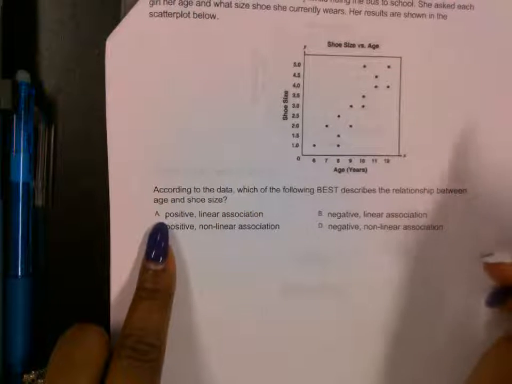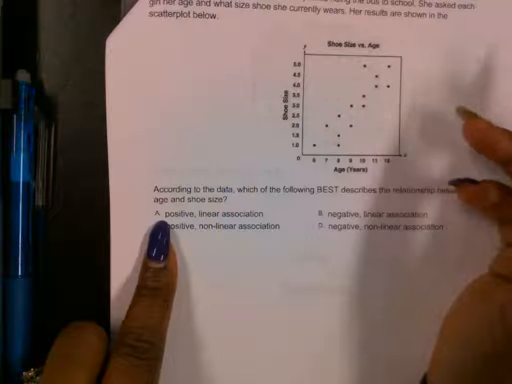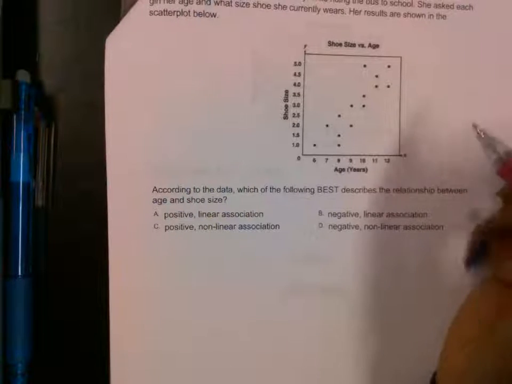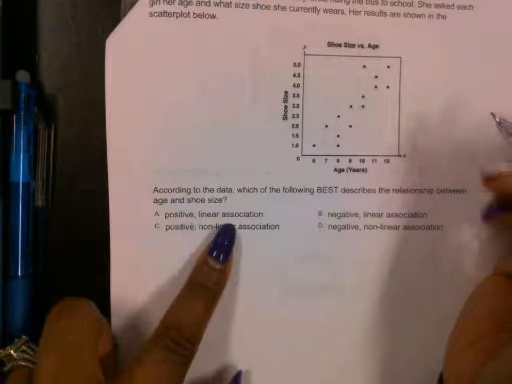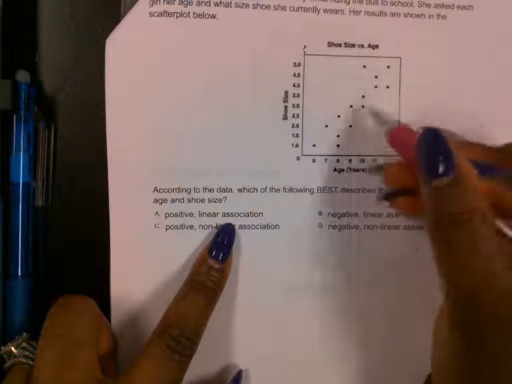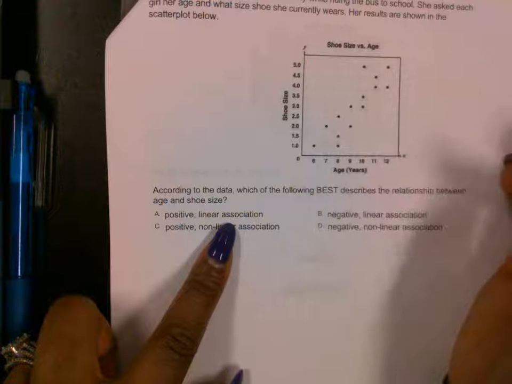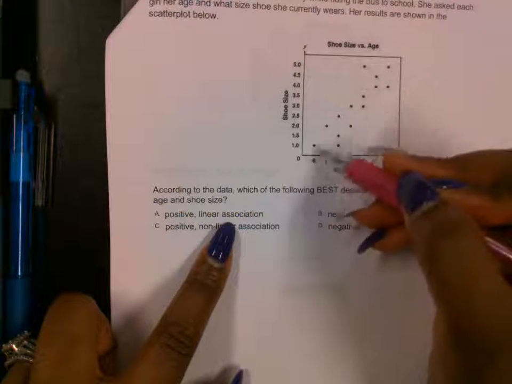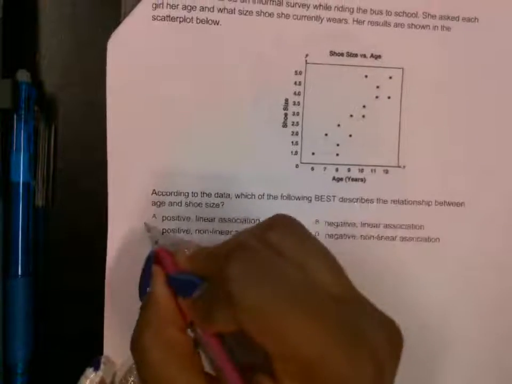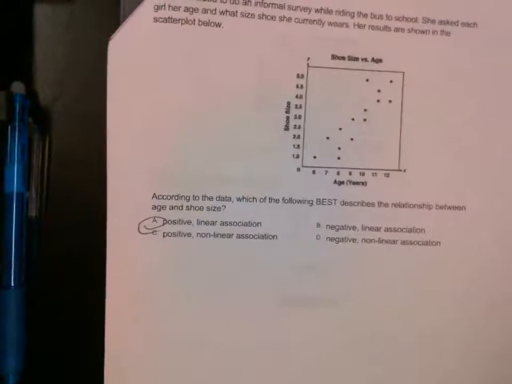Is it kind of linear or non? Okay. It's a positive correlation, and it's kind of linear. It's sort of a linear association, okay? It's kind of in a straight line. Positive linear association. Right.